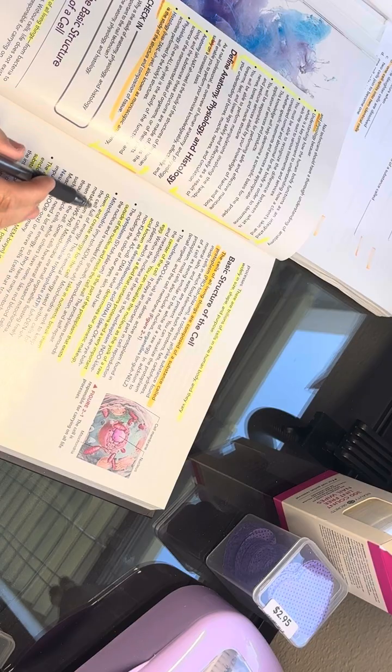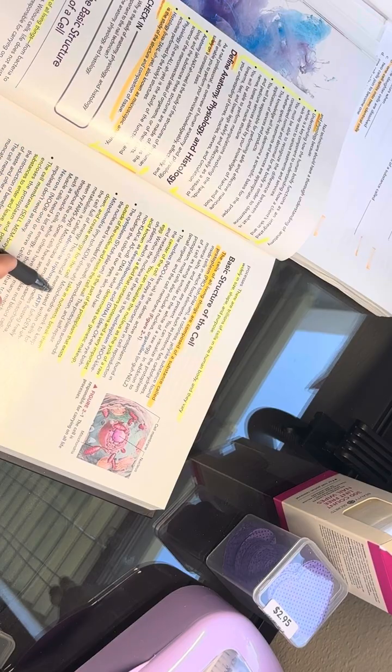Mitochondria work to keep the cell full of energy. The chemical energy used within the cells for metabolism is called ATP, adenosine triphosphate, ATP.